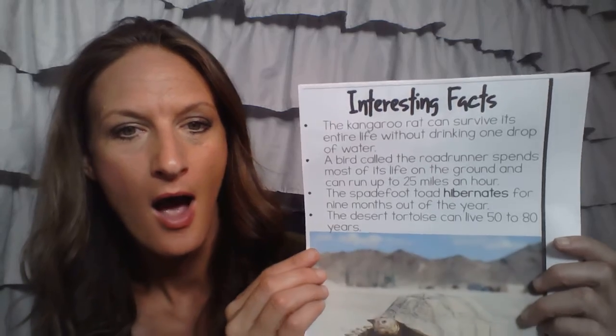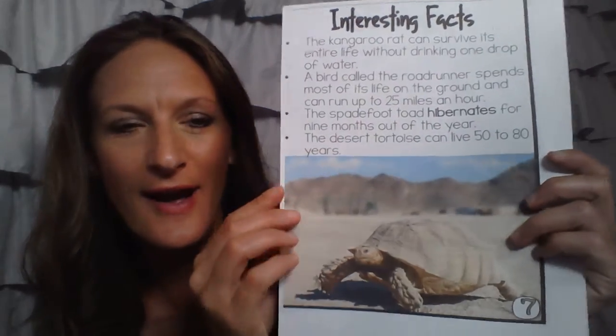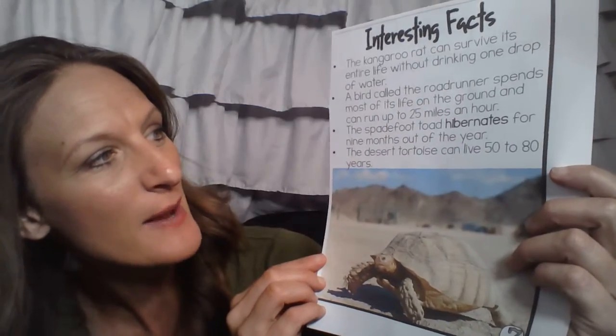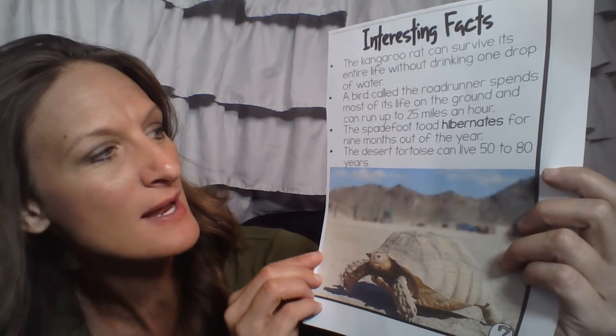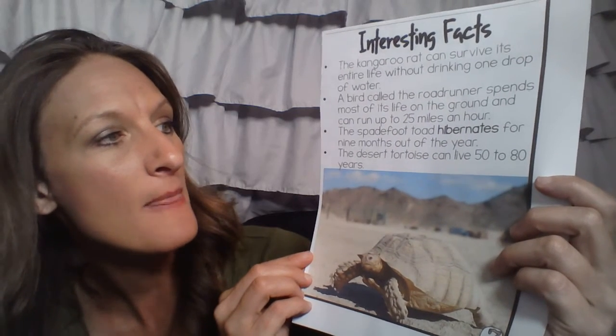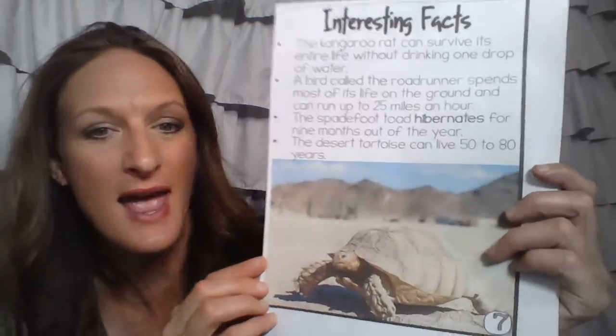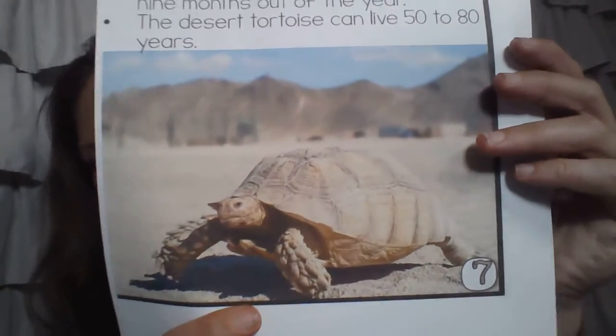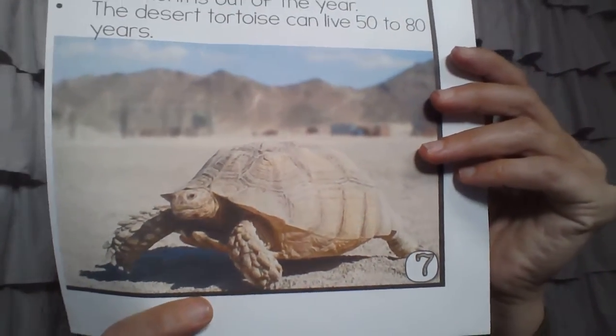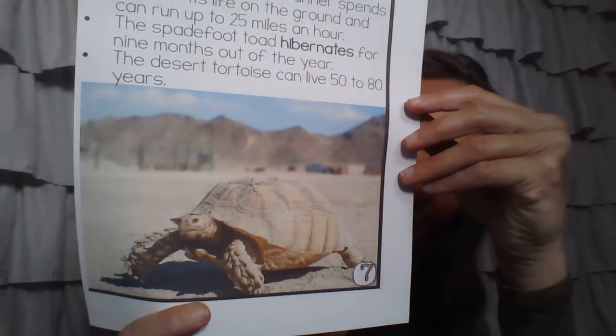A bird called the roadrunner spends most of its life on the ground and can run up to 25 miles per hour. And then here we go. Looky here. The spadefoot toad hibernates for 9 months out of the year. And the desert tortoise can live 50 to 80 years. Look at that tortoise. Oh, draw a tortoise in your desert if you dare.